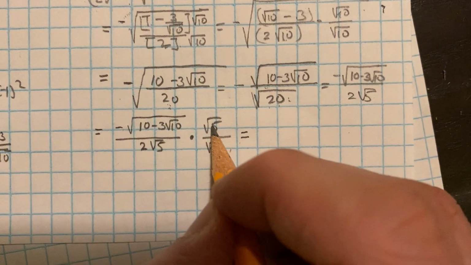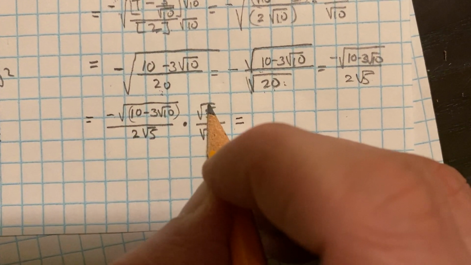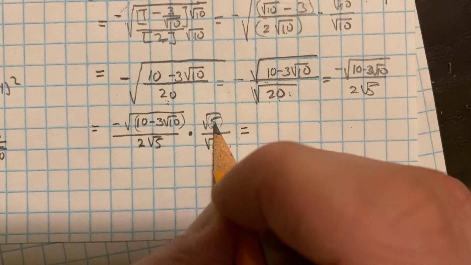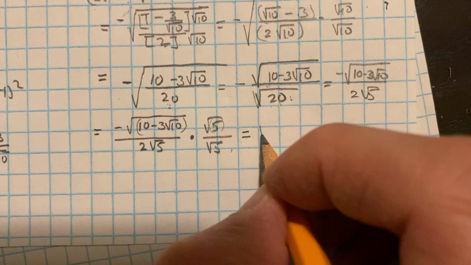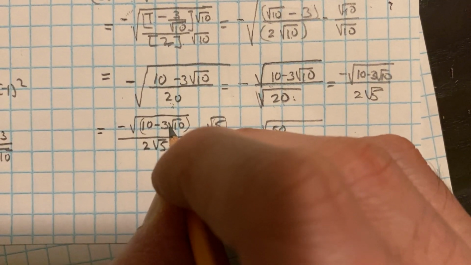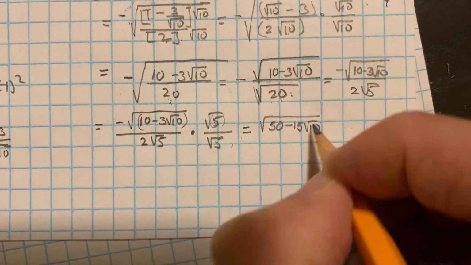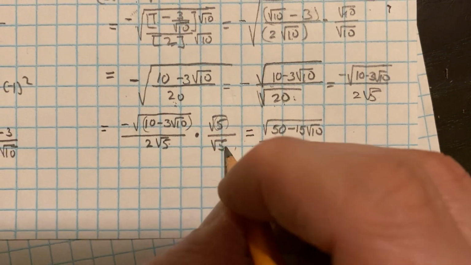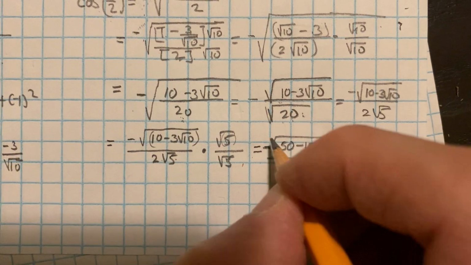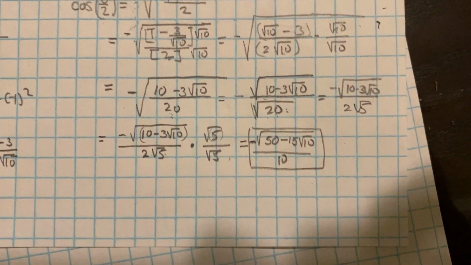In our numerator, root 5 times, if you distribute root 5 into this, you basically multiply whatever's inside the argument into here. The number that's inside the argument is just 5. 5 times 10 is 50. 5 times 3 root 10, again, 5 times this is just 15 root 10. And root 5 times root 5 is just 5. 5 times 2 is 10. And let's not forget that negative. Okay, so finally this problem is done.